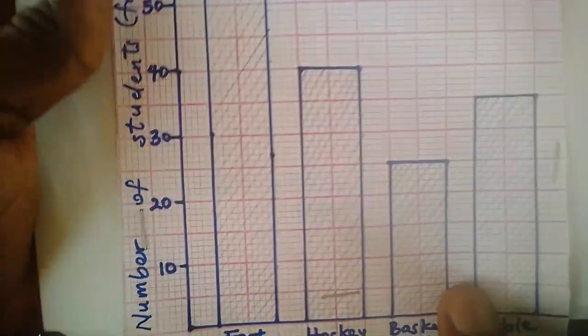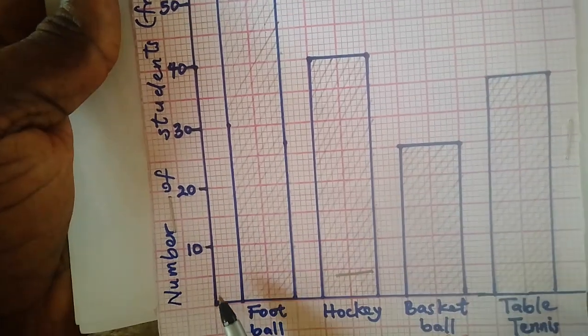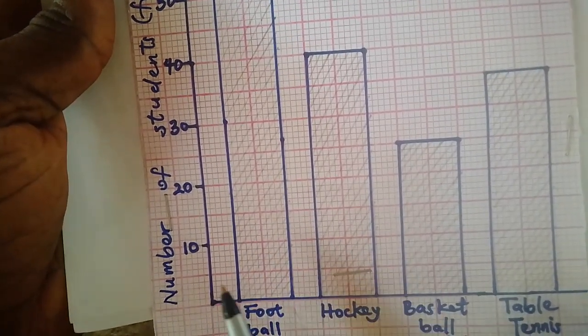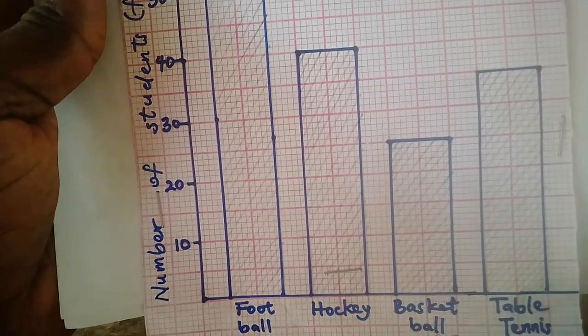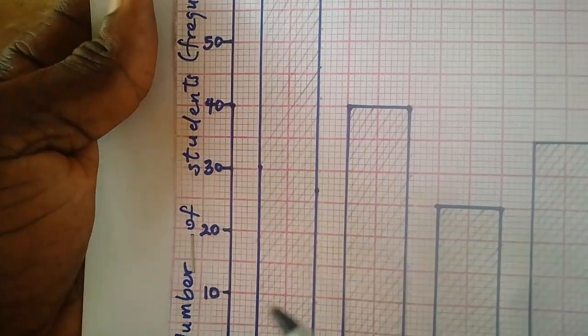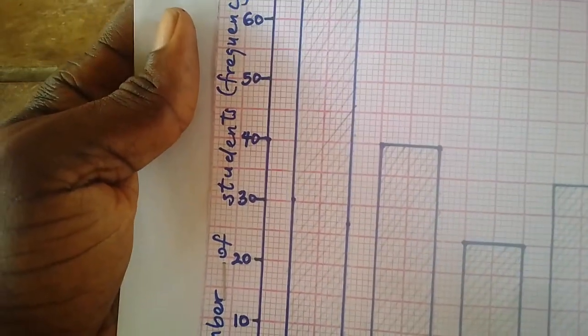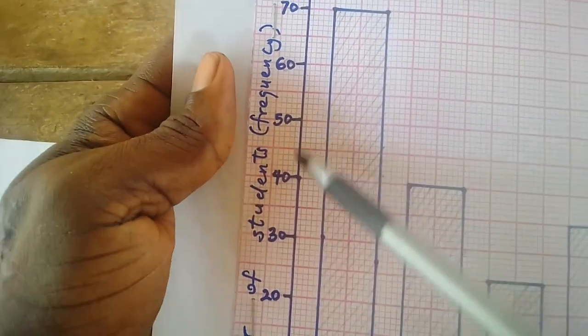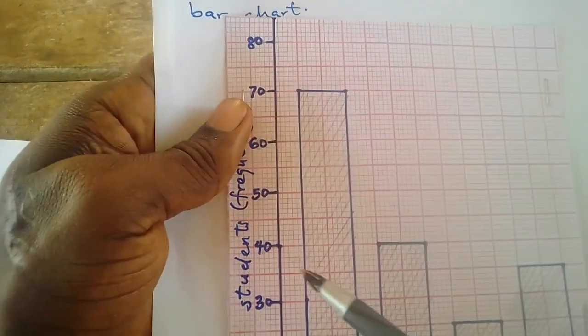So you can see that my graph can still allow it, and I ensure that there is 1 centimeter spaces between the rectangular bars. Then I want to represent my 70. So this is the vertical axis. So that means this is 70.